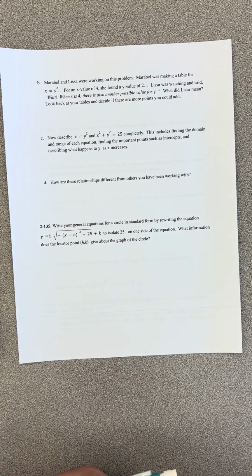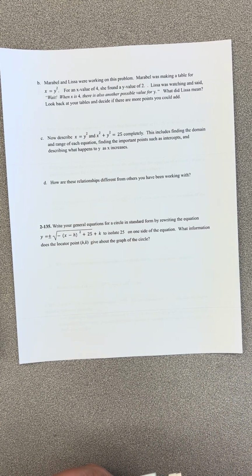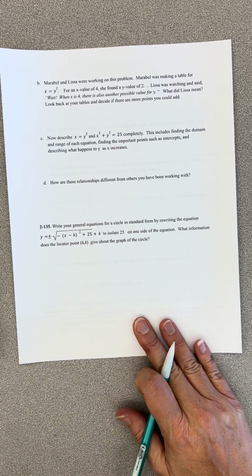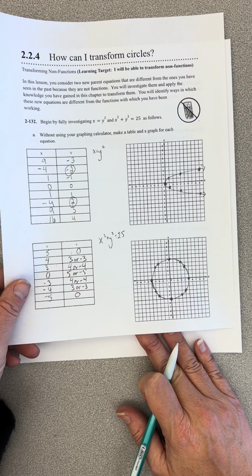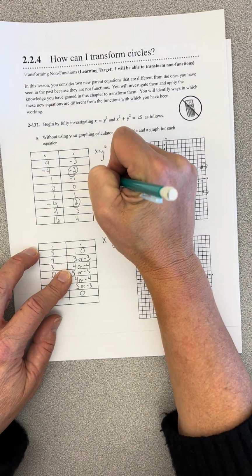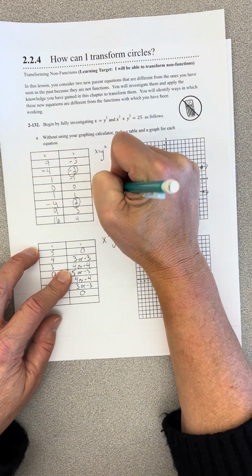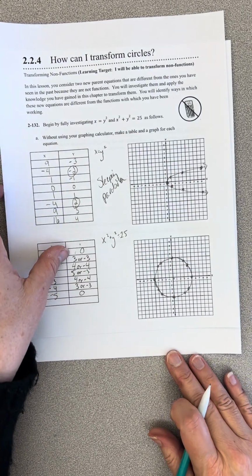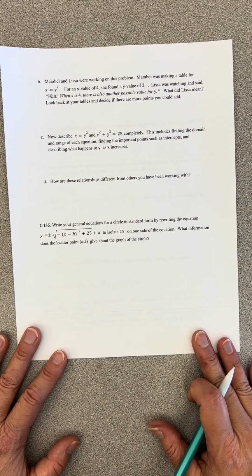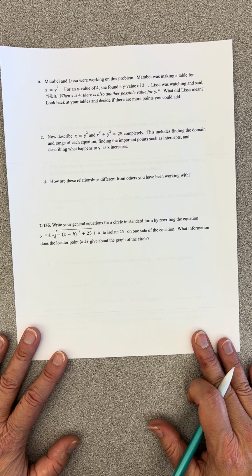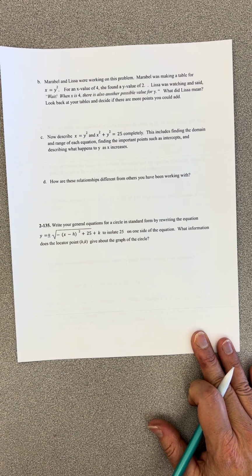Okay, Maribel and Lisa were working on this problem. Maribel was making a table for x equals y squared. X equals y squared, you guys, was the very first one. It was this parabola. They call this a sleeping parabola because it's on its side. So they were making a table for x equals y squared. For the x value of 4, she found the y value to be 2. Lisa was watching and said, wait, for an x of 4, there is another possible number for y. What did she mean?